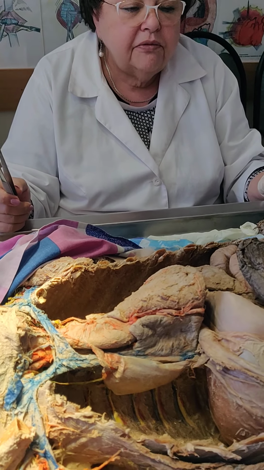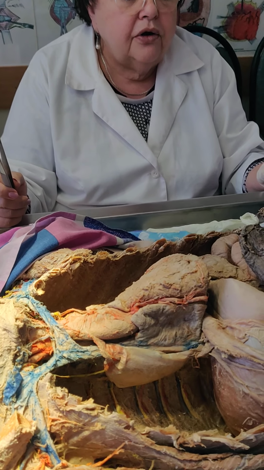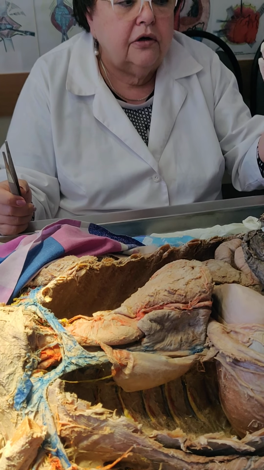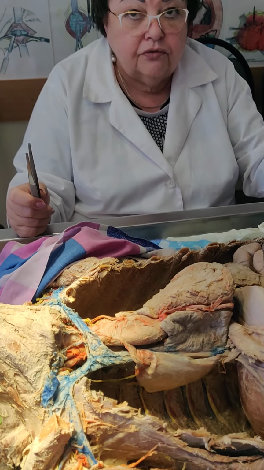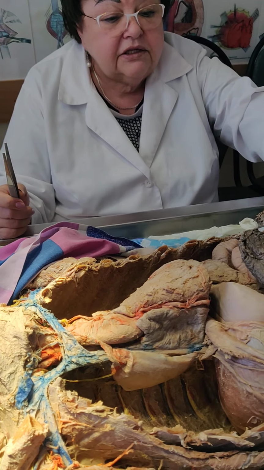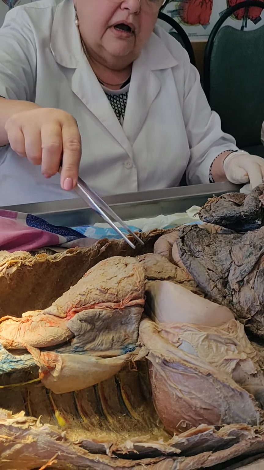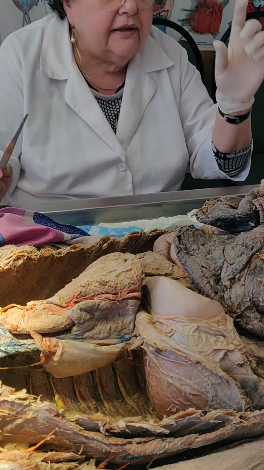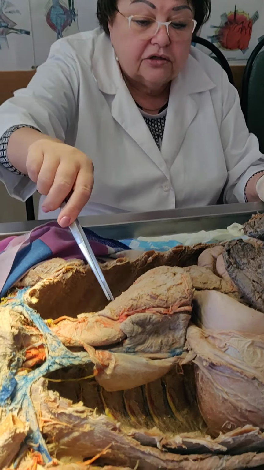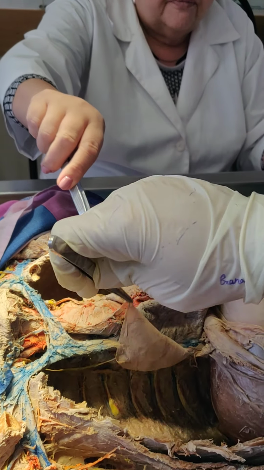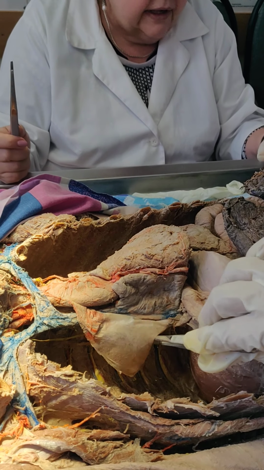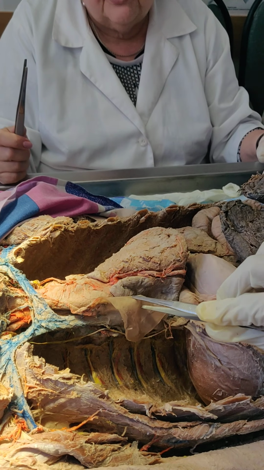But in the inferior mediastinum, we know the anterior mediastinum is between the sternum and pericardium. Then the heart with pericardium and large vessels. And posteriorly from the pericardium up to the vertebra, that's the posterior.